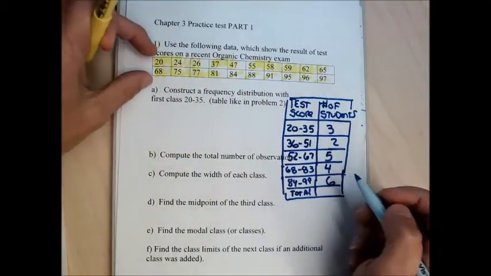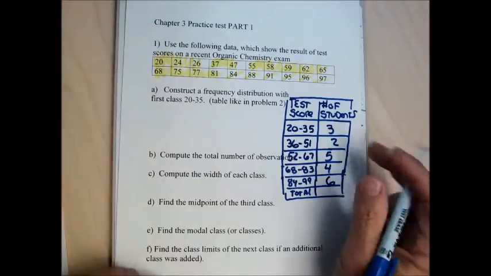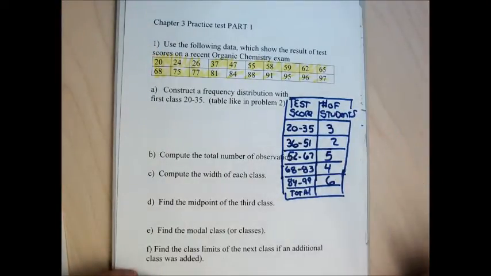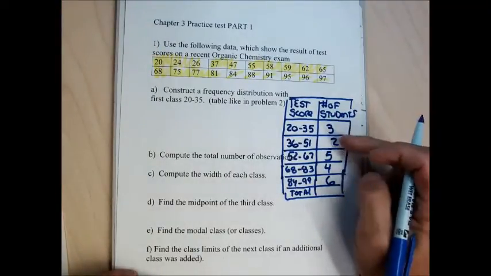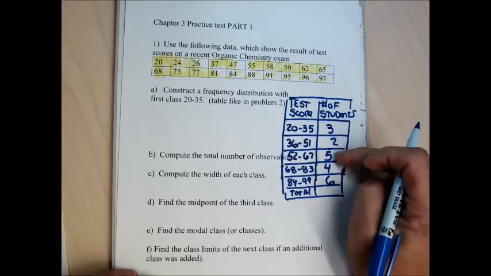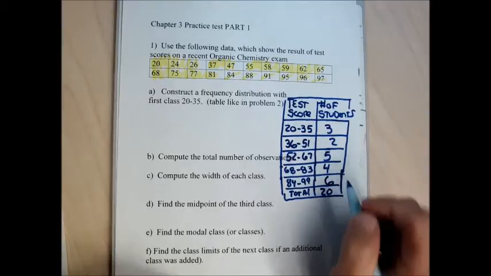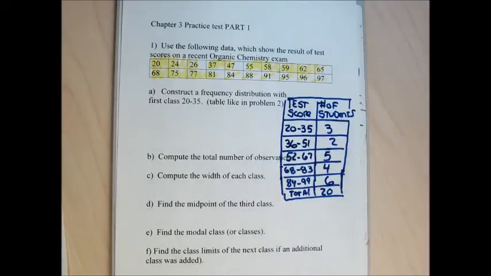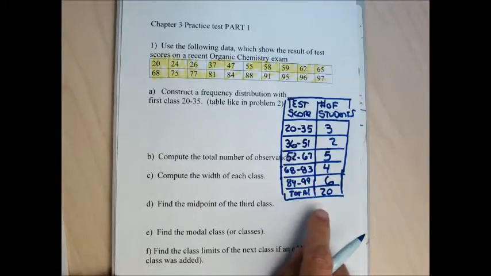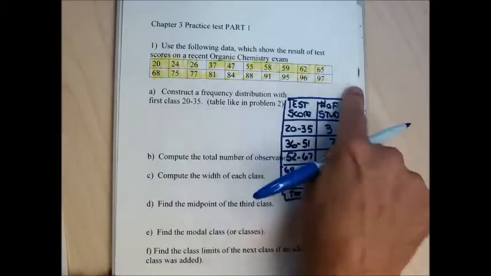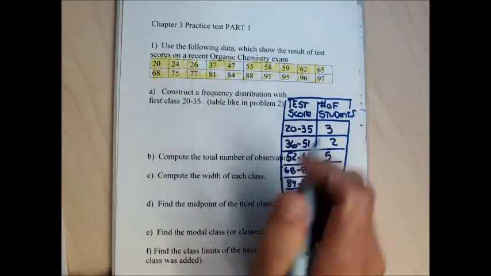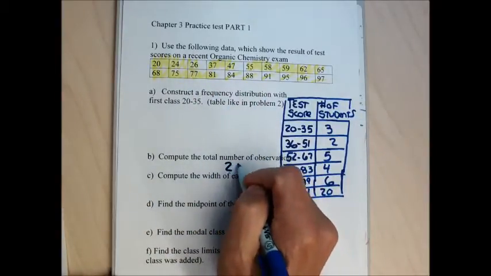My table up here has 20 students. If these numbers don't add up to 20, I've made a mistake. So 3 plus 2 is 5, plus 5 is 10, 14, 20. So this is an adequate frequency distribution for the data that's provided. So that would be my answer to 1A. For 1B, the total number of observations is just the 20 scores. If I counted up all the individual scores, there are 20 scores.